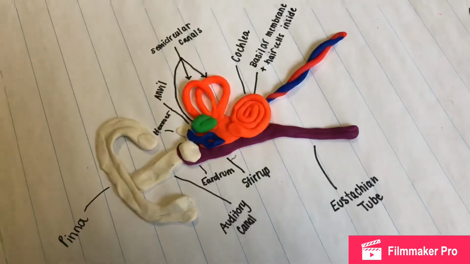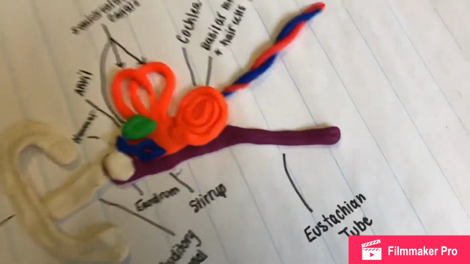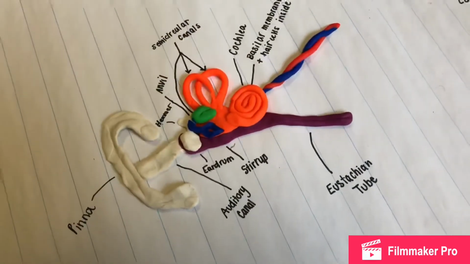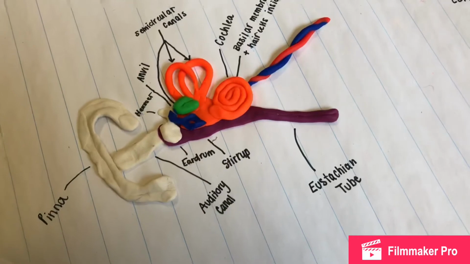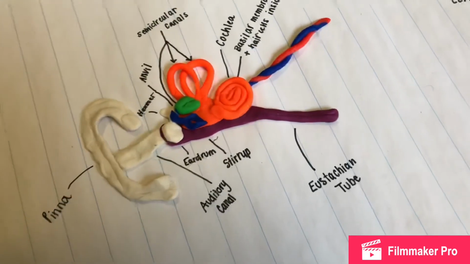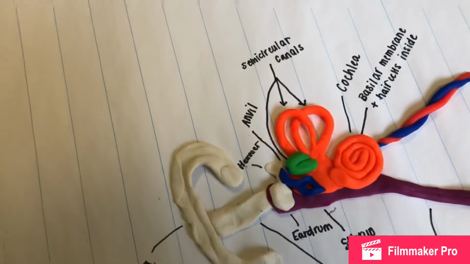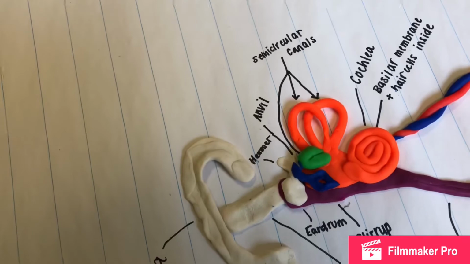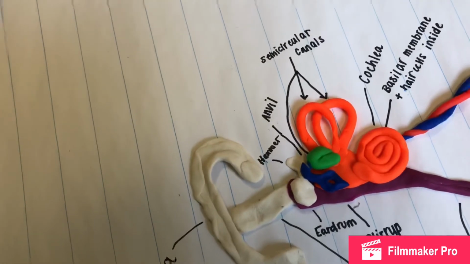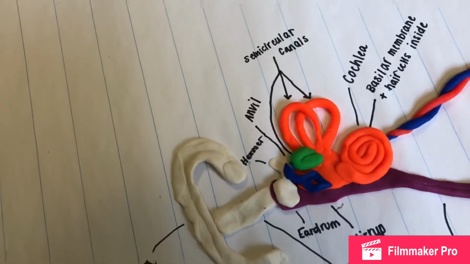The Eustachian tube, which is represented by this purple tube, connects the middle ear to the back of the nose, equalizing pressure, which gives you the sensation of your ears popping. The orange loops and the green loop represent the semicircular canals. They are three loops of fluid-filled tubes that attach to the cochlea in the inner ear and help maintain balance.